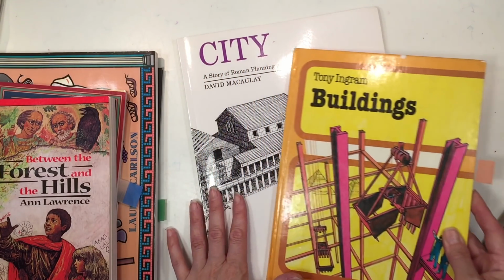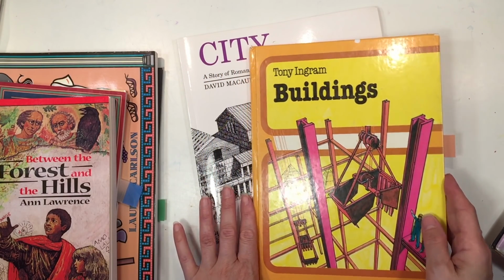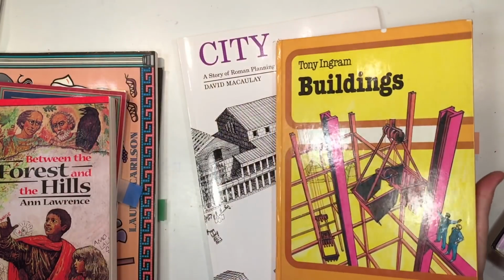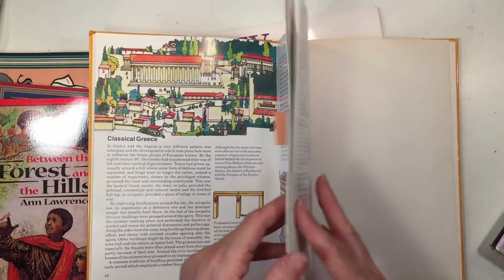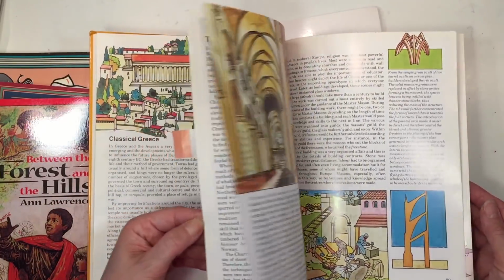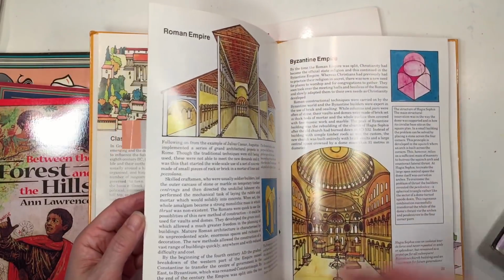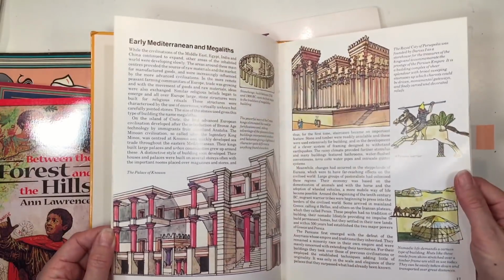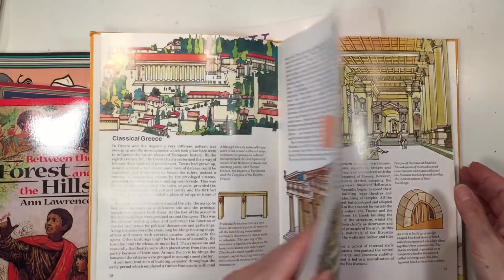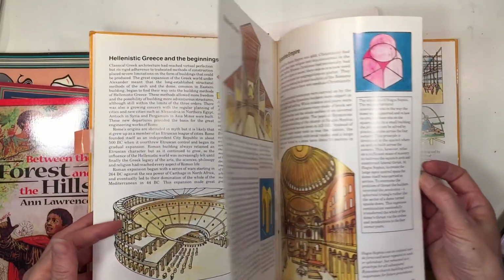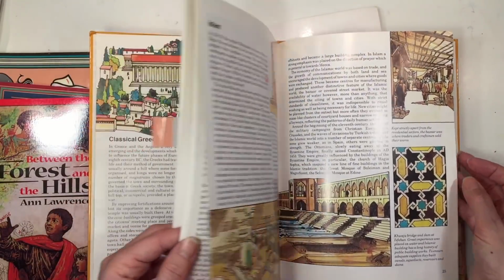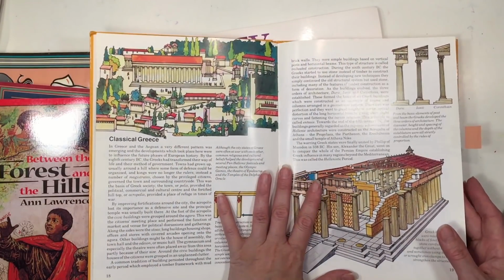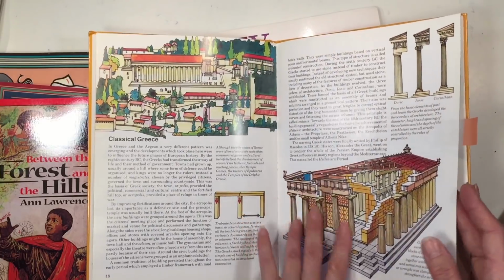We also have 2 books on architecture, and this one's called City. And for this particular book, it's called Buildings. This goes through a lot of different time periods and different cultures, different historical areas. And so the ones that we want to do are on classical Greece and then into Rome and the Roman Empire. So we will just use these couple of sections. This will be something that I read aloud, and we may do an entry in our main lesson book as well.